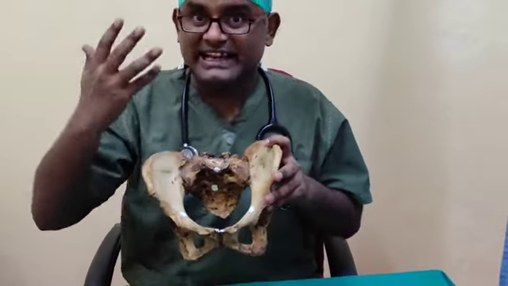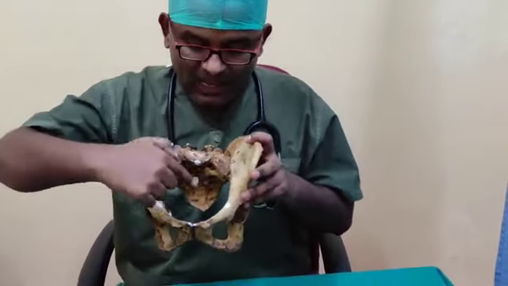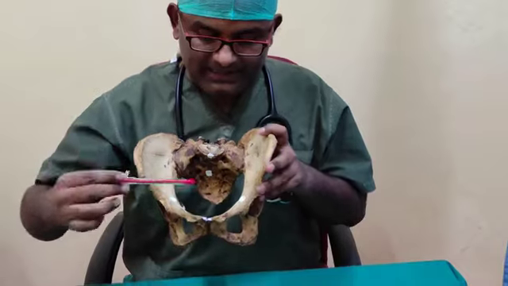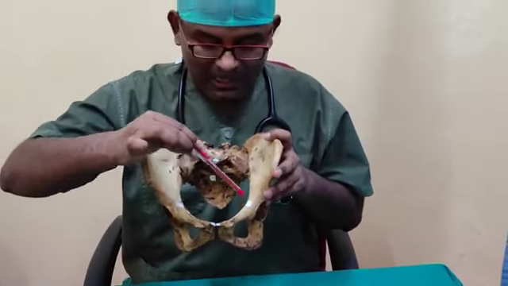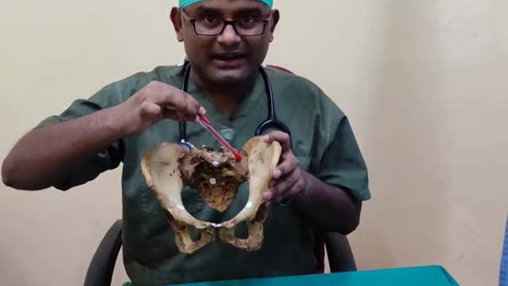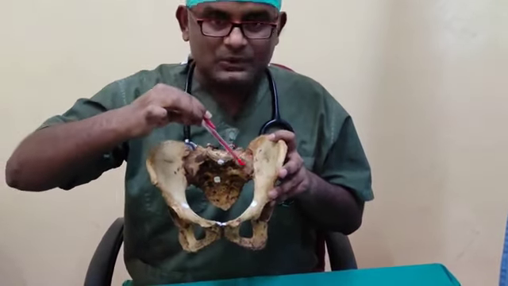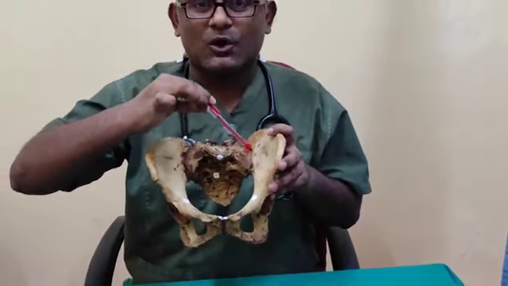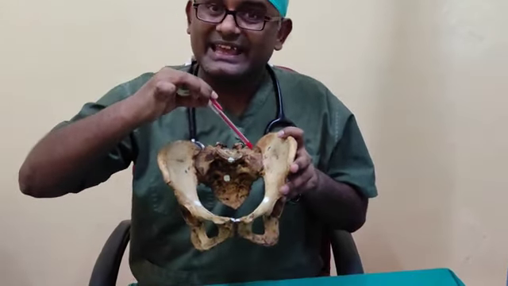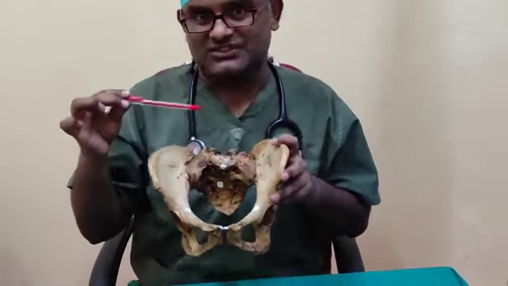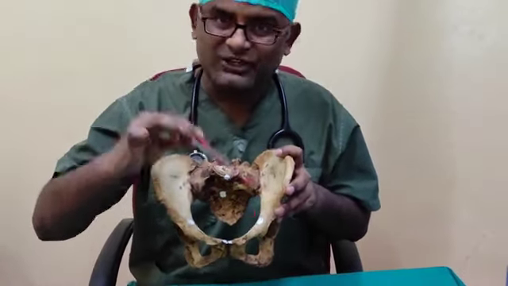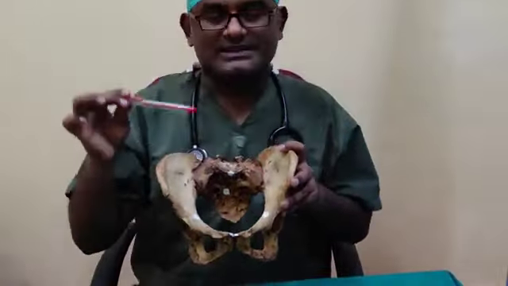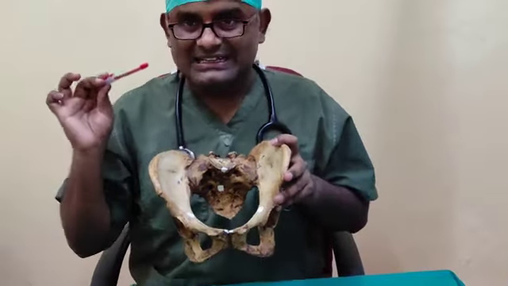For the sake of understanding position, I am telling you: anterior quadrant means iliopubic eminence. And listen here, posterior quadrant always means sacroiliac joint. Understood? So anterior quadrant is always the iliopubic eminence, and posterior quadrant is the sacroiliac joint.